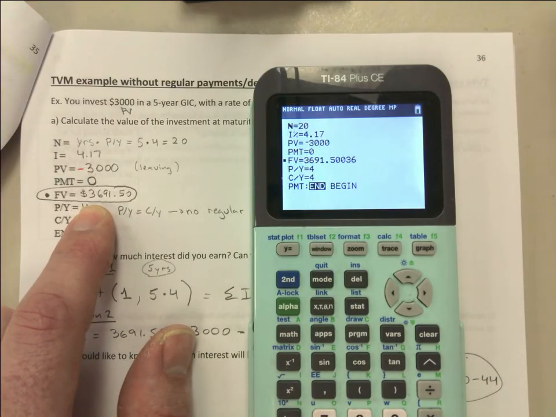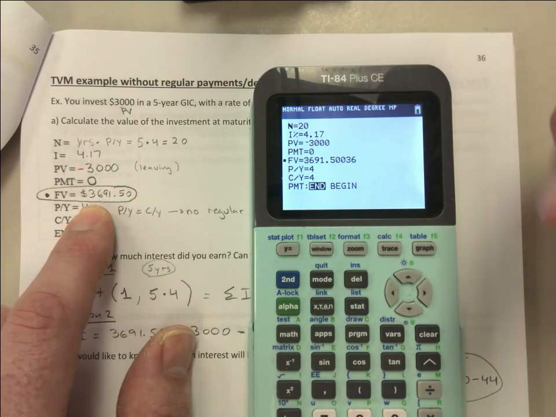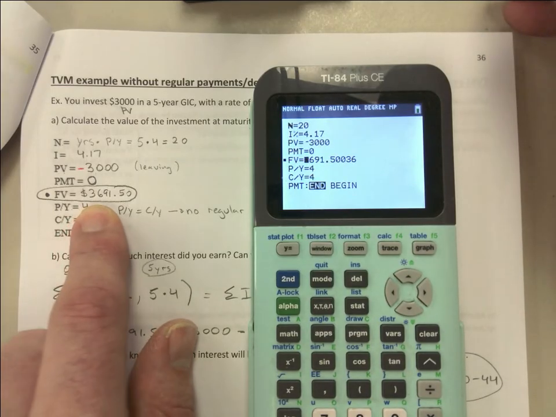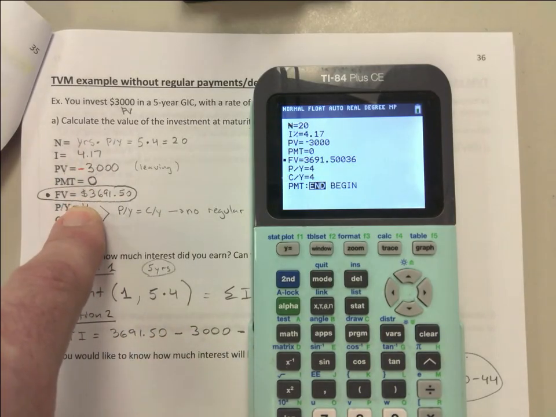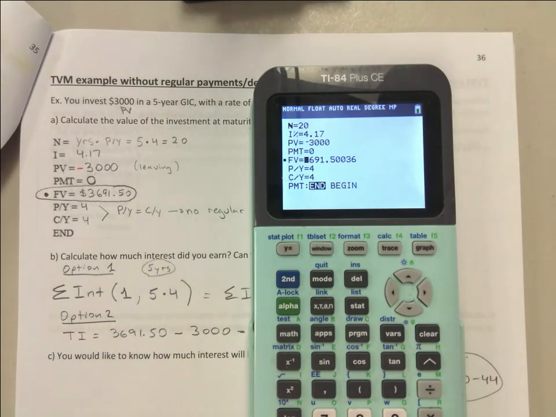And I want to say something else about the signs. You've got to go negative, not minus. You've got to use that negative button at the bottom of your calculator screen. Guys, these signs are only for the TVM solver. The TVM solver needs to see which way the money is going.